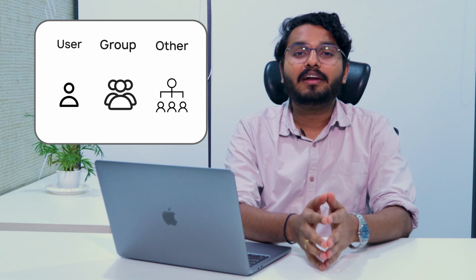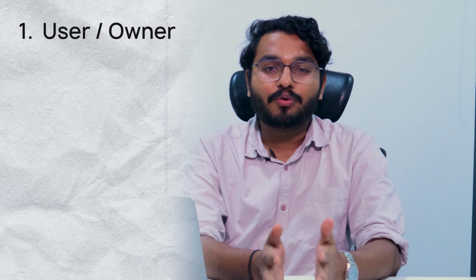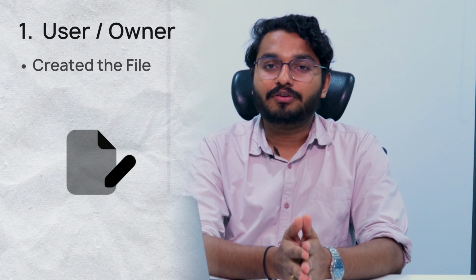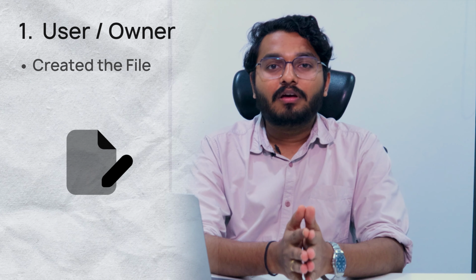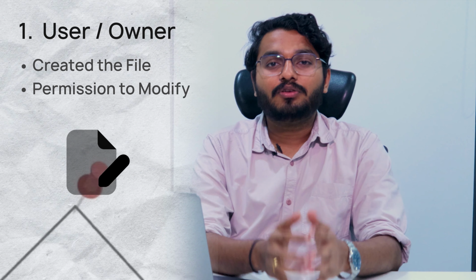If you are working with a Linux based environment, in every file and directory, people are associated with three particular types. The first type is user or owner. The second is groups, and the third is others. Let's understand one by one what this refers to. Talking about the first one, that is user or owner, it is considered to be the one who has created that particular file or directory. The owner will have all the permissions to work with that or to modify those.